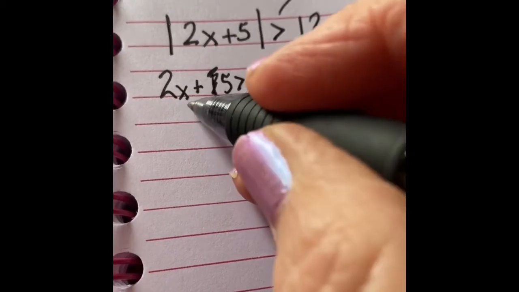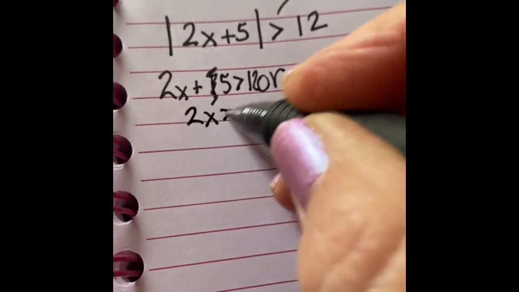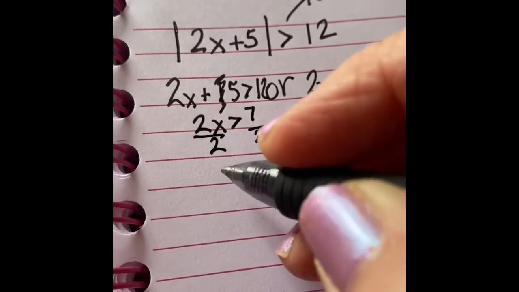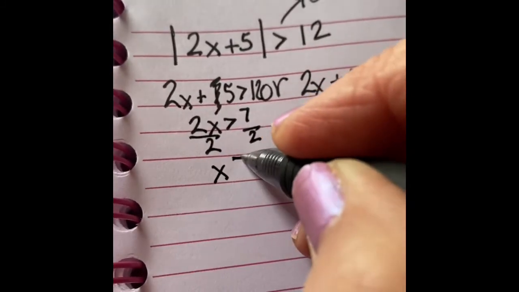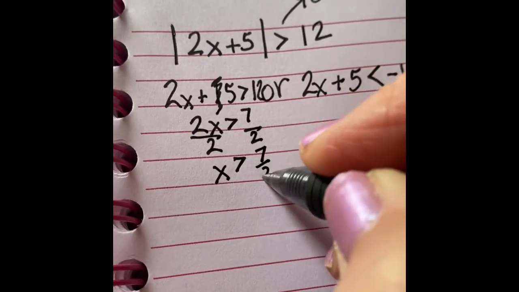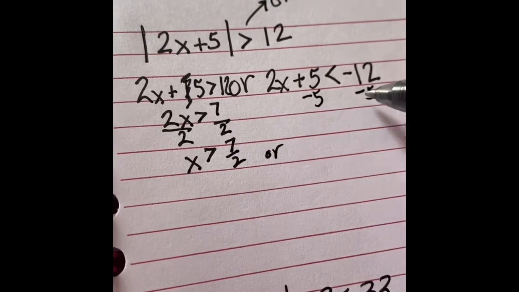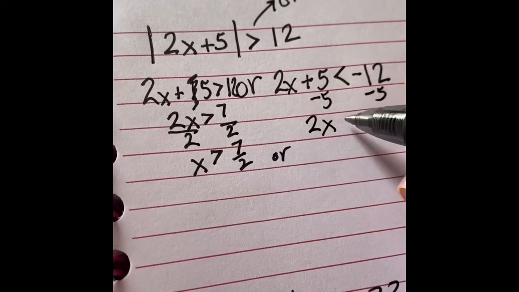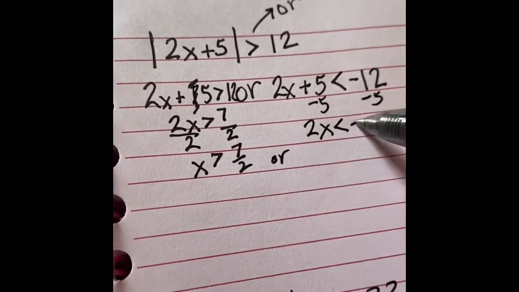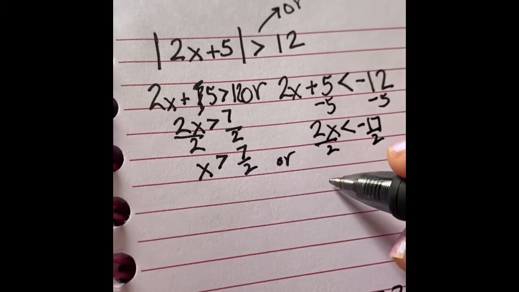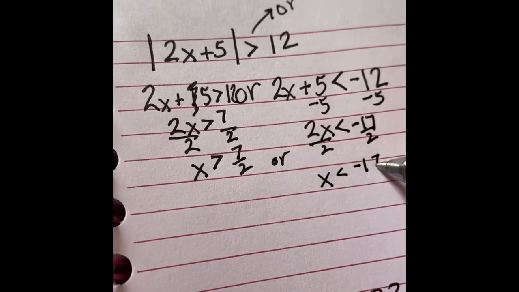I'm going to subtract 5, divide by 2. X is greater than 7 over 2. Then I'm going to subtract 5. That'd be negative 17. Divide by 2. X will be less than negative 17 over 2.